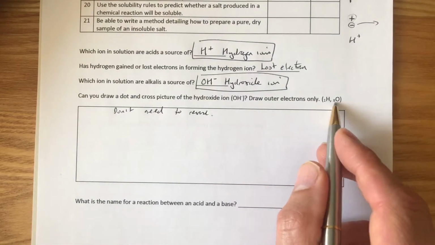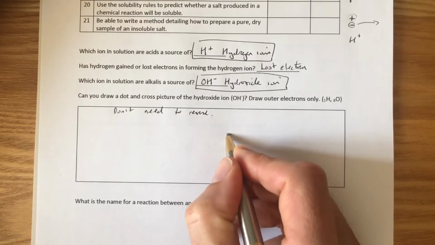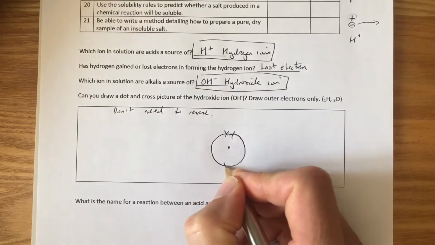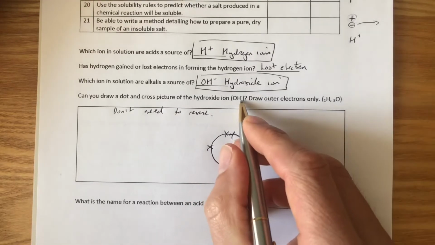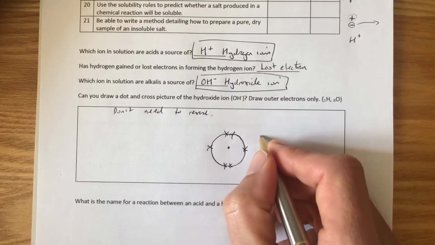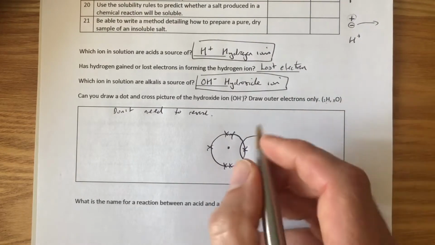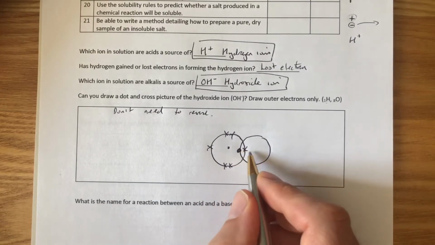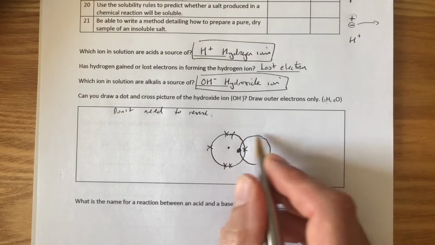So oxygen here has got 2 electrons on the first shell. We're not going to draw the first shell, we're just going to draw the outer shell, and 6 electrons on the second shell. So that's 1, 2, 3, 4, 5, 6. It's bonding to a hydrogen. So oxygen and hydrogen are non-metals, so they bond covalently. A covalent bond is a shared pair of electrons. Hydrogen's got 1 electron, so we're going to put 1 electron in that overlap there. So that keeps that hydrogen happy. It's got 2 electrons on the outer shell.